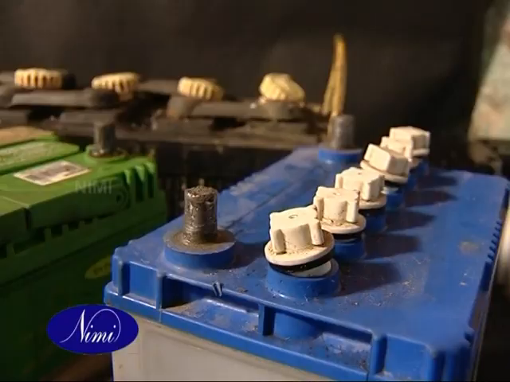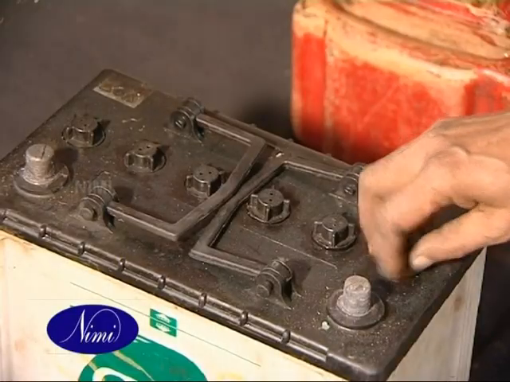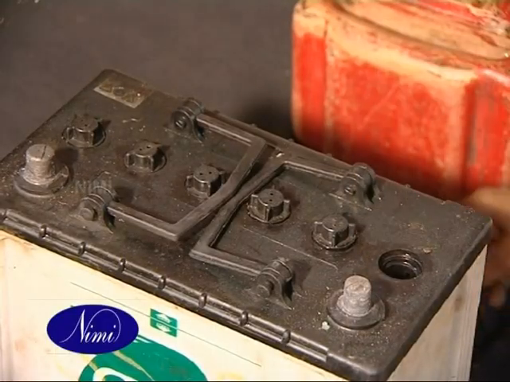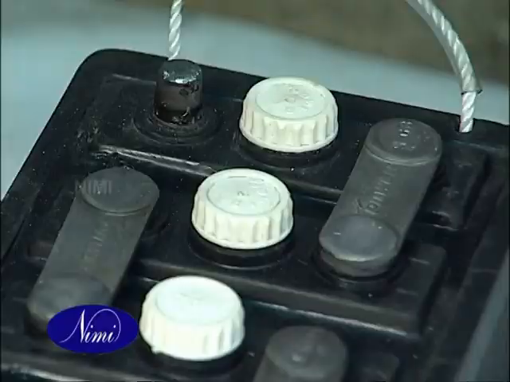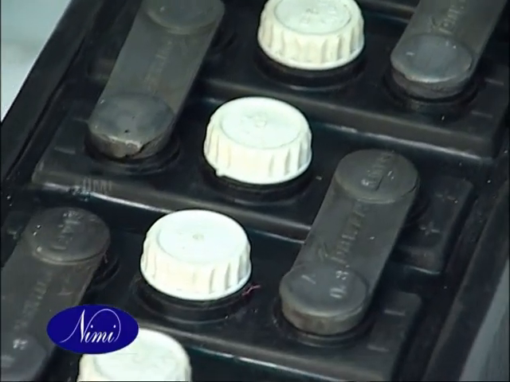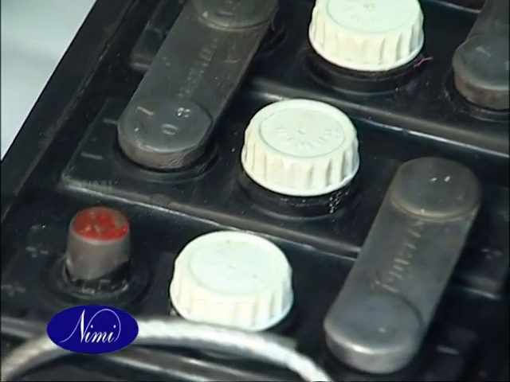A battery may consist of two or more cells. The battery shown here has 6 cells of 2 volts each. These cells are connected in series to give 12 volts at the battery terminals.